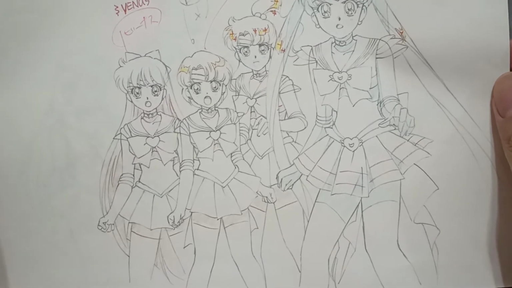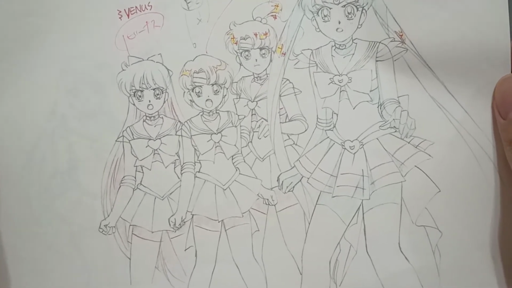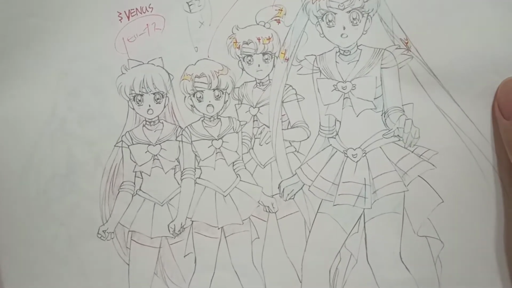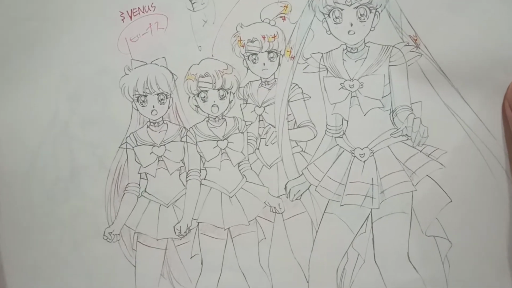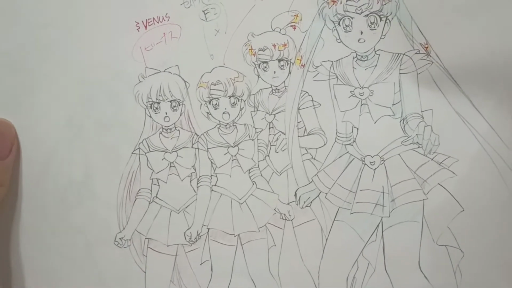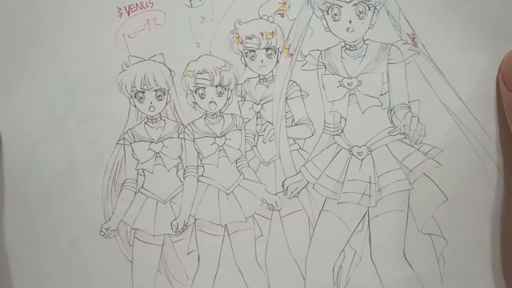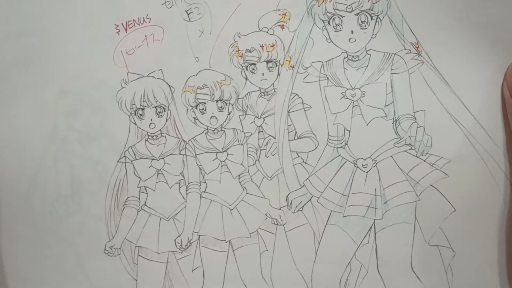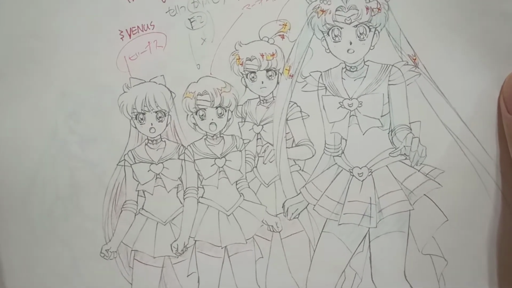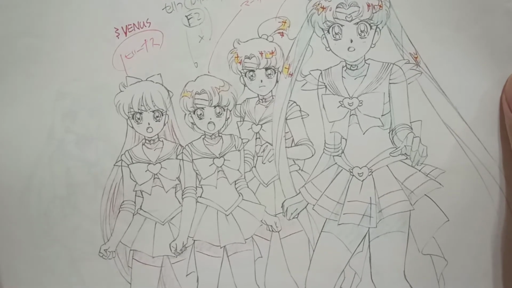The wonderful thing about collecting cells is that you can find a certain scene that might be a little bit different. Why would I say so? Because this is a Genga. A Genga is not the final stage of the process, so sometimes certain changes are made when the show is produced.